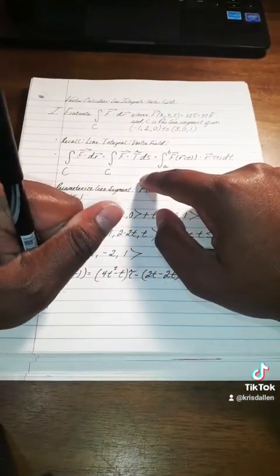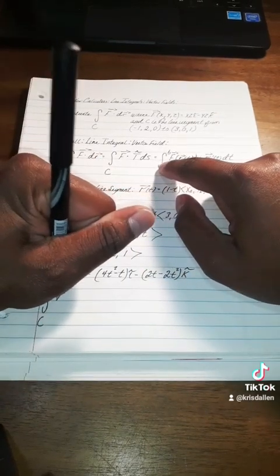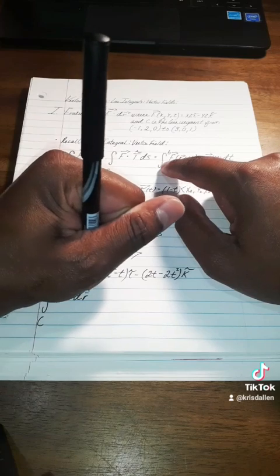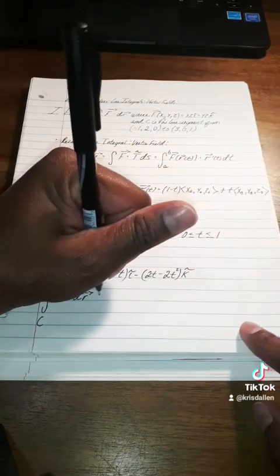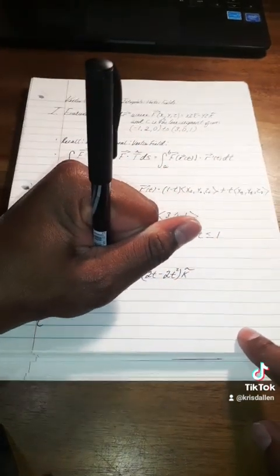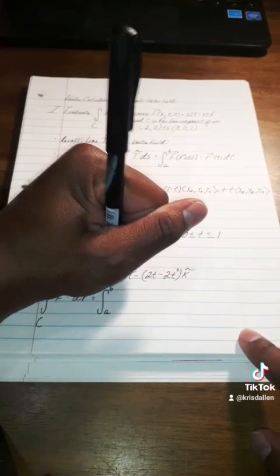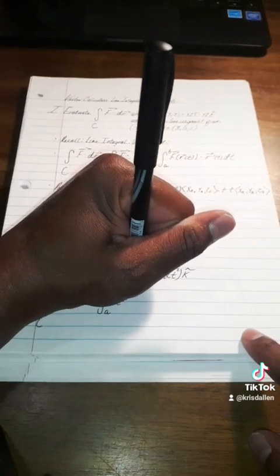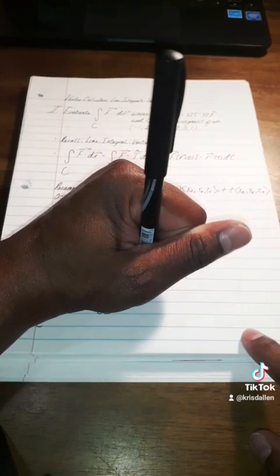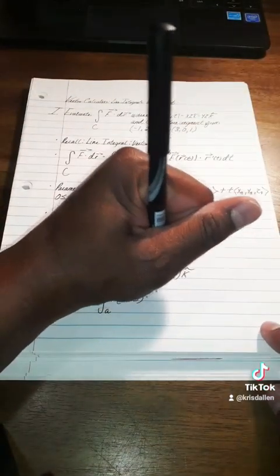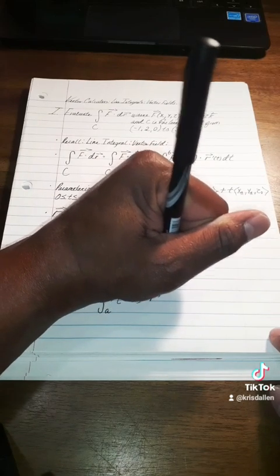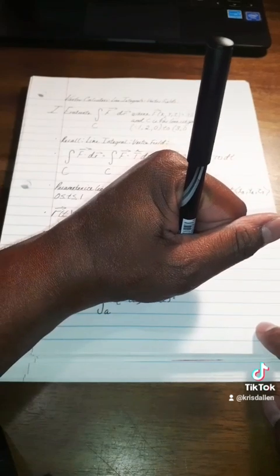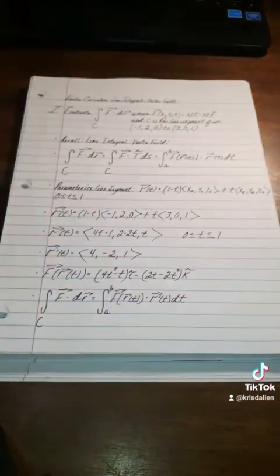Now recall that the line integral of the vector field is F dot dr, where the dot is just a dot product, and it's going to be the integral from a to b of F of r of t dot r prime of t dt.